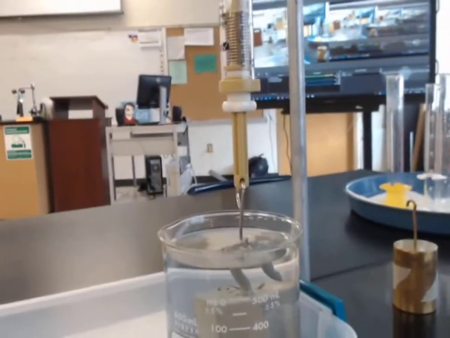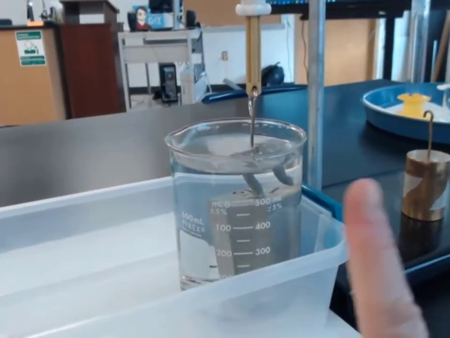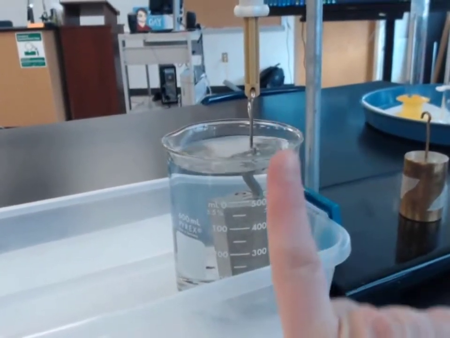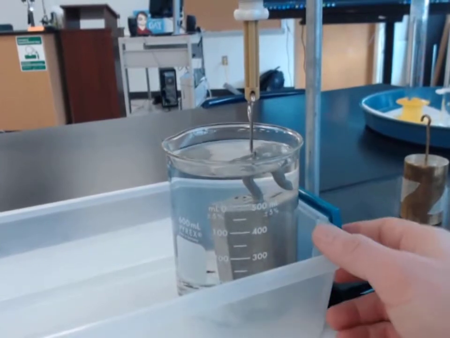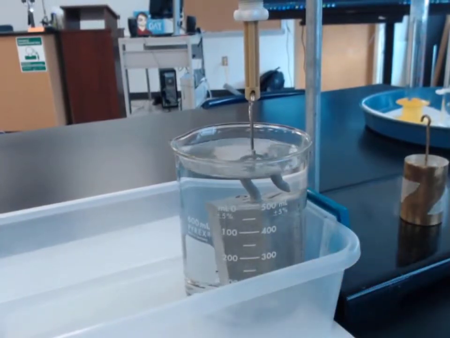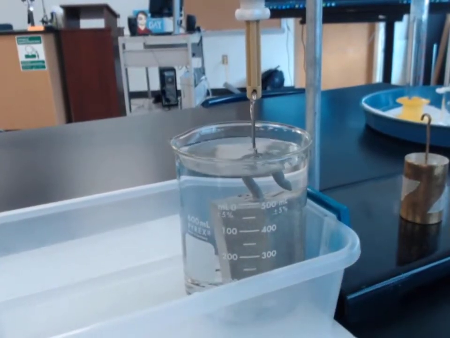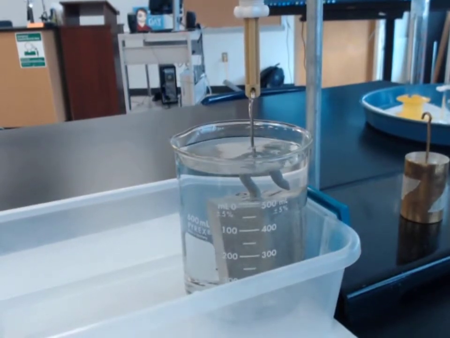So it seems to have a lower mass and a smaller weight when it's submerged in the water, because there's a buoyant force pushing up on our block, making it seem like it weighs less, which is why something feels less heavy if you try to lift it underwater.